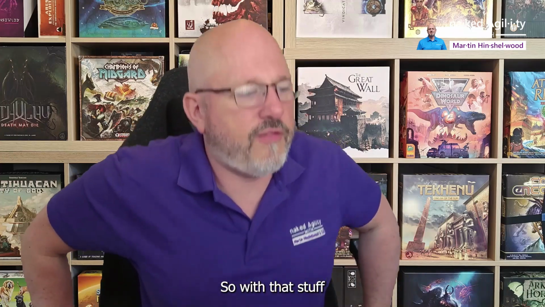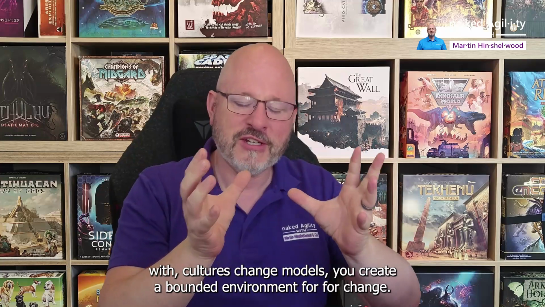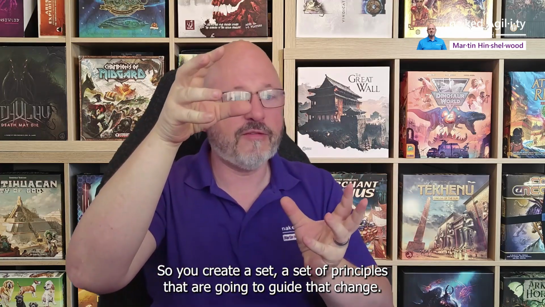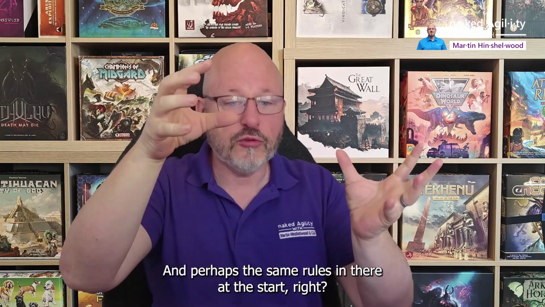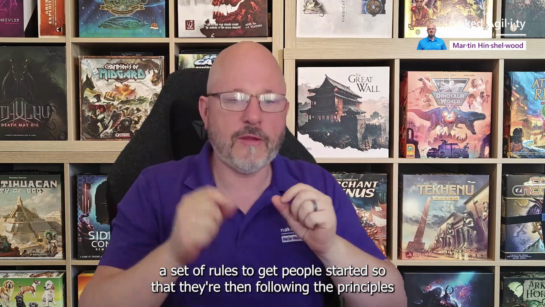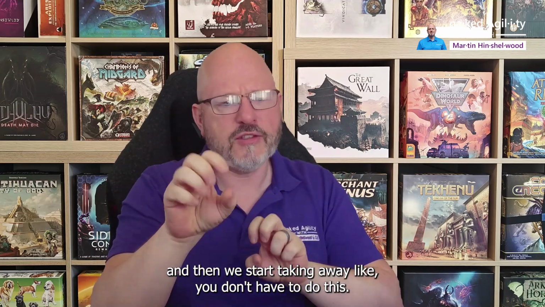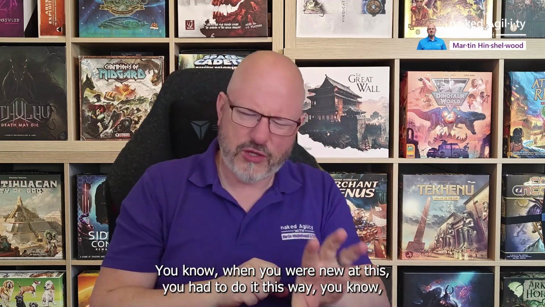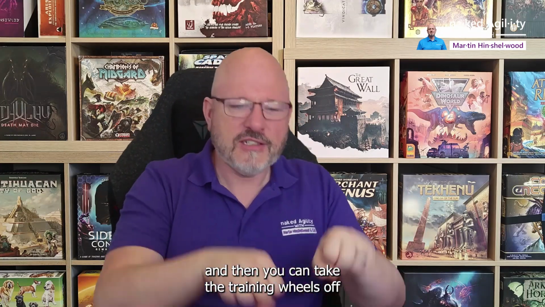If you're familiar with Kotter's change model, you create a bounded environment for change. So you create a set of principles that are going to guide that change. And perhaps there are some rules in there at the start, right? We need a set of rules to get people started so that they're then following the principles. And then we start taking away: you don't have to do this, you don't have to do that, right? When you were new at this, you had to do it this way, like training wheels on your bike, and then you can take the training wheels off, and suddenly you're riding your bike on your own.